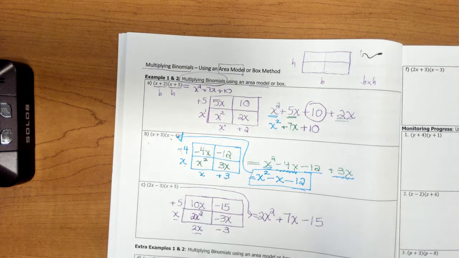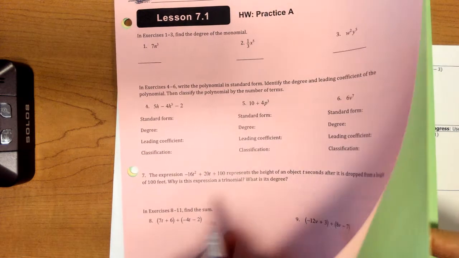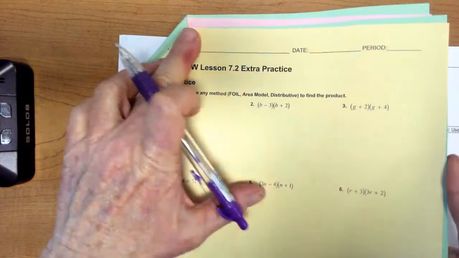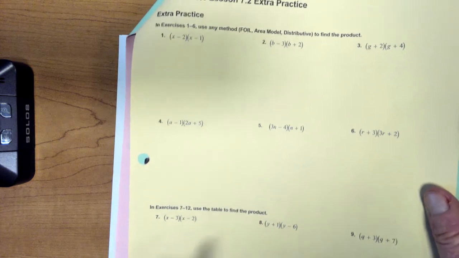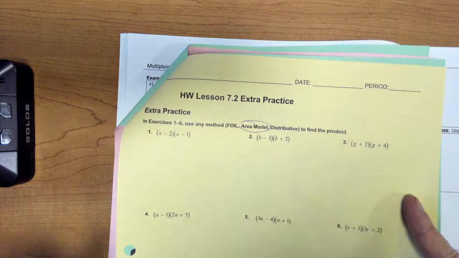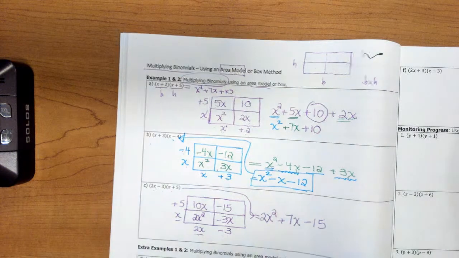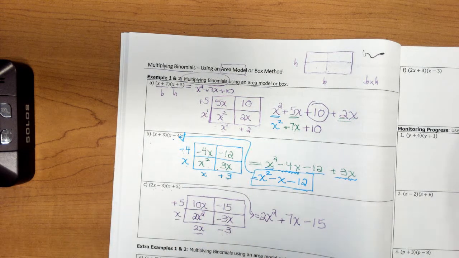Again, like I said, on this homework sheet, you're going to want to do lots of practice. How do I get lots of practice in? Look at all of these binomials that you can multiply using the same method. And again, use the area model. Use the area model. That's the box method. So again, use this as a reference for how to set them up.